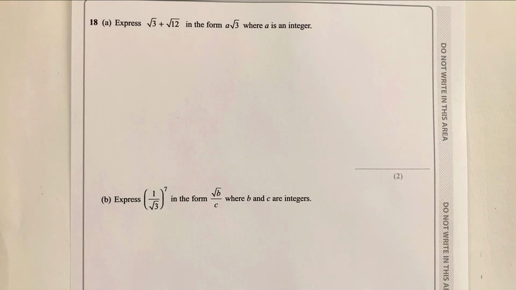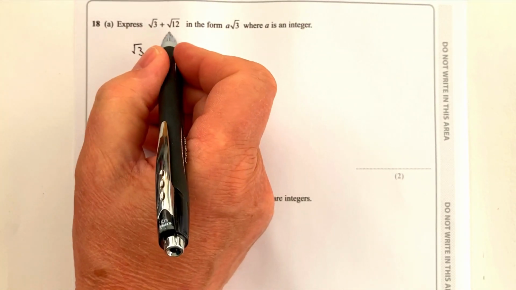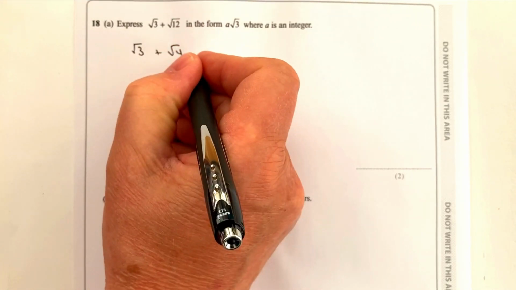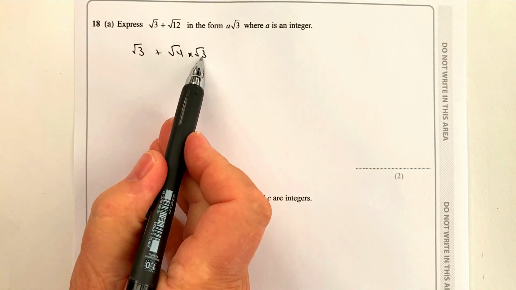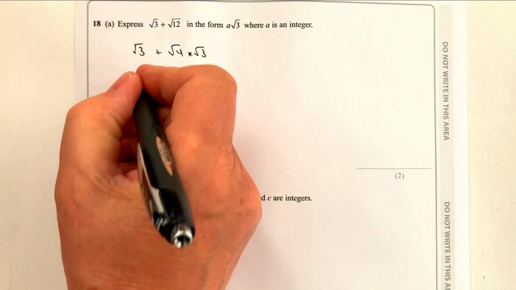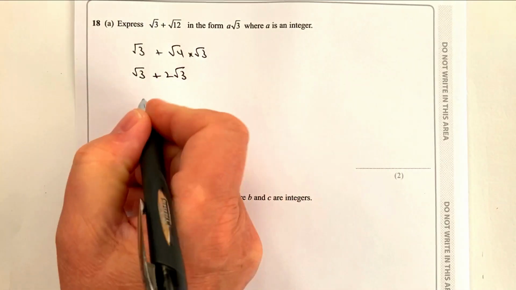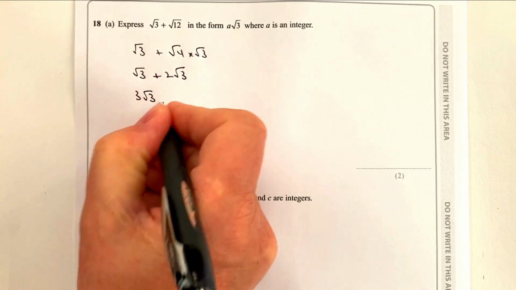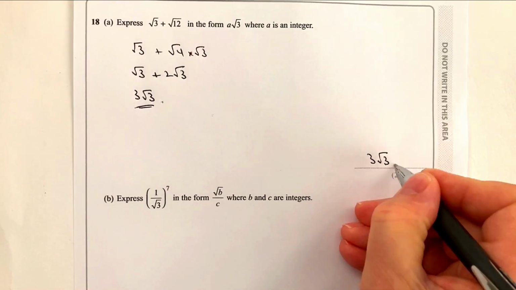So 18a is root 3 plus root 12 in the form. Okay, so all we've got to recognise is that we can't change root 3, but actually we can write root 12 as root 4 times root 3, because 4 times 3 is 12. So the square root of 4 is 2. So I can rewrite that as root 3 plus 2 root 3, which is in total 3 root 3, and that's the answer to that particular question, 3 root 3.